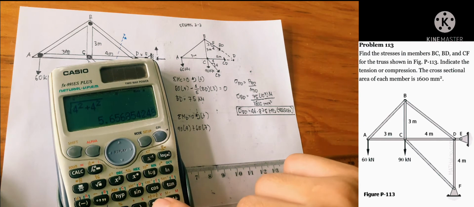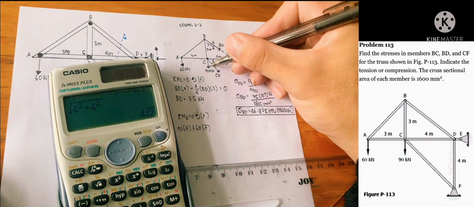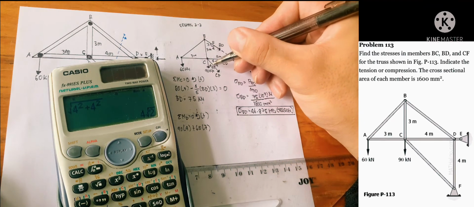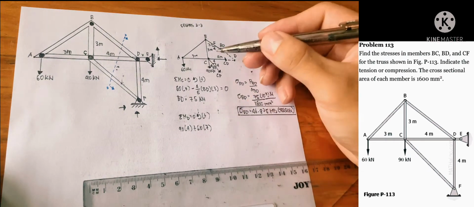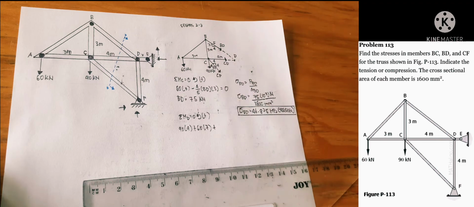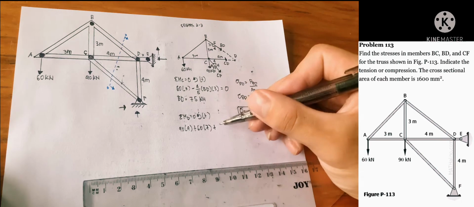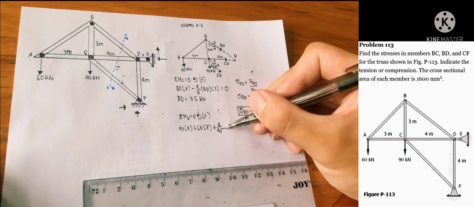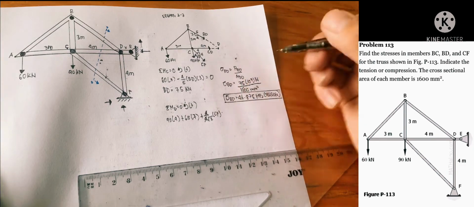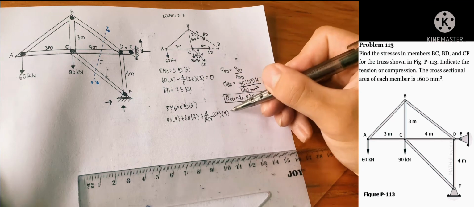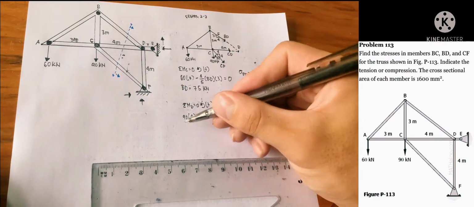So let us assume that CF is in tension, but it goes counterclockwise, so it will be on the other side. It must be compression. Anyways, slope is 4 over square root 2. We can cancel the 4. CD times the moment arm of 4 equals 0.